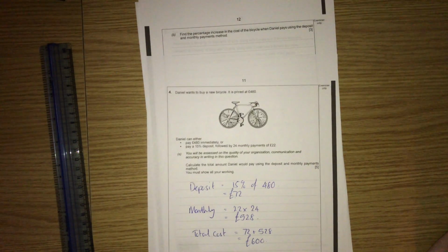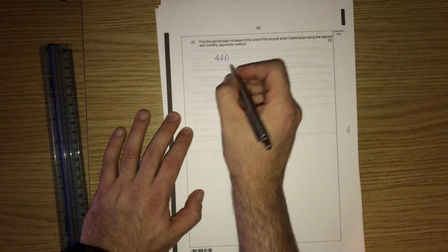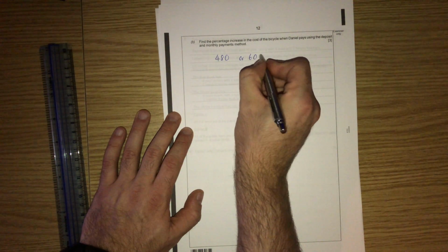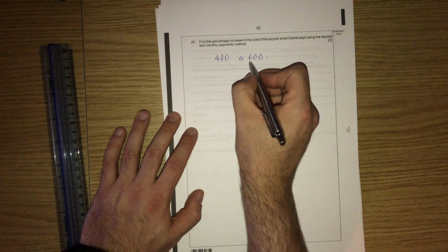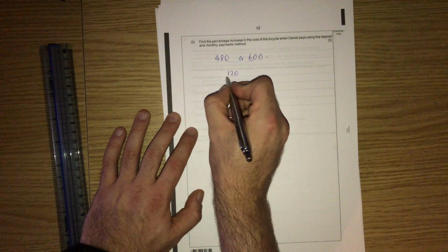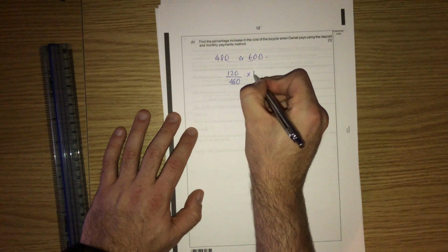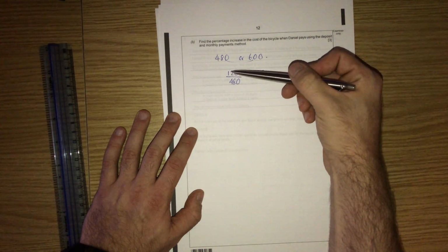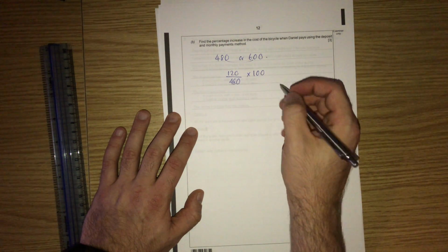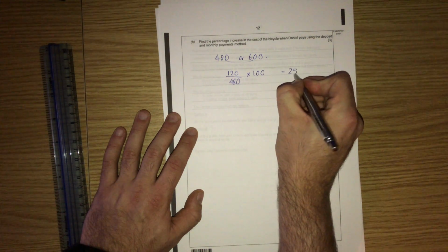The next question says find the percentage increase for him doing that than when paying the monthly payments. So we have 480 altogether, or the 600 by monthly. So to find the percentage increase, we work out how much more it is by deposit. So it's £120. We divide that by how much he's paying on its own, and then to turn it into a percentage, we times that by 100. 120 over 480 is the same as a quarter, so then a quarter times 100 gives us 25%.